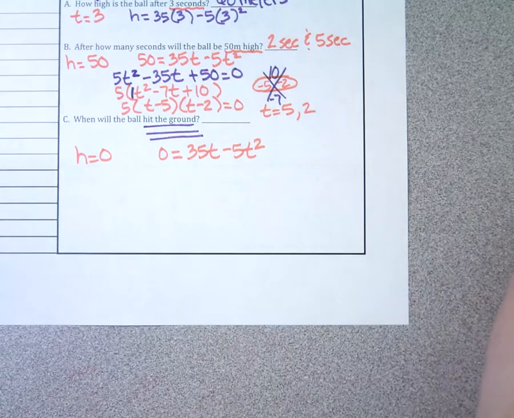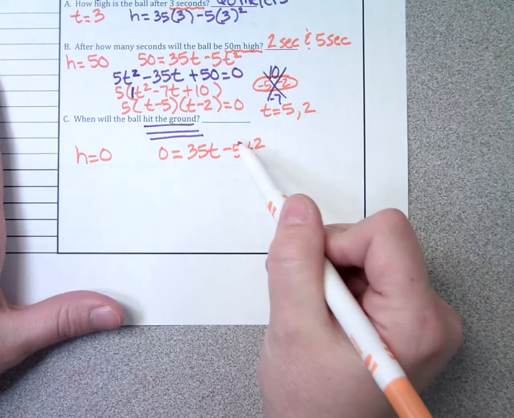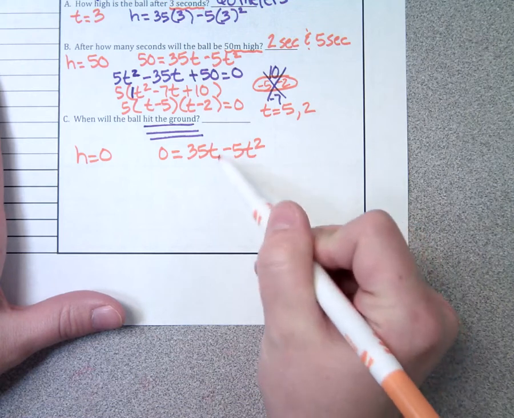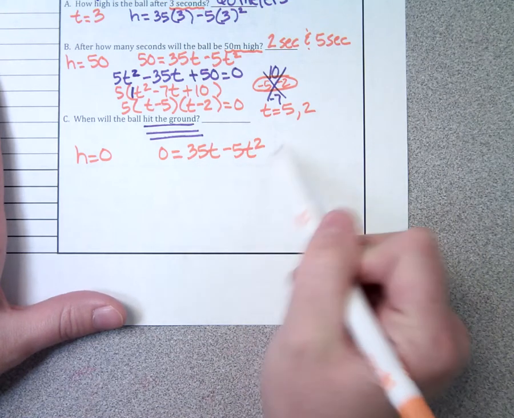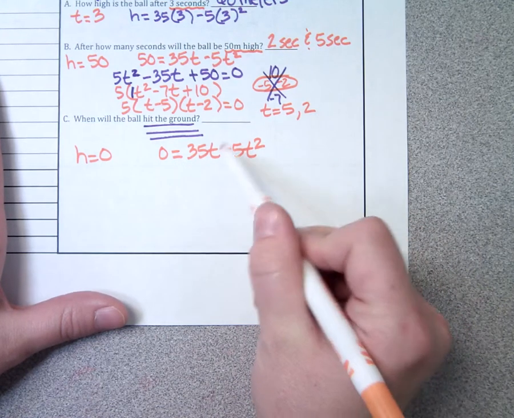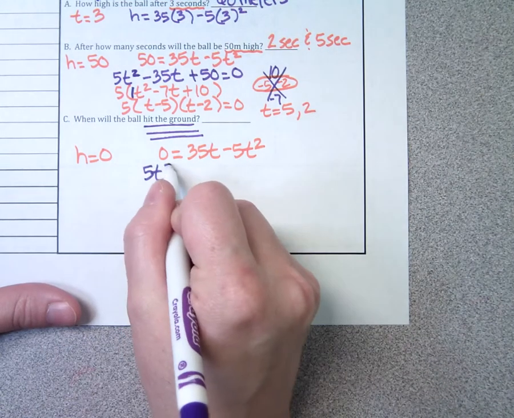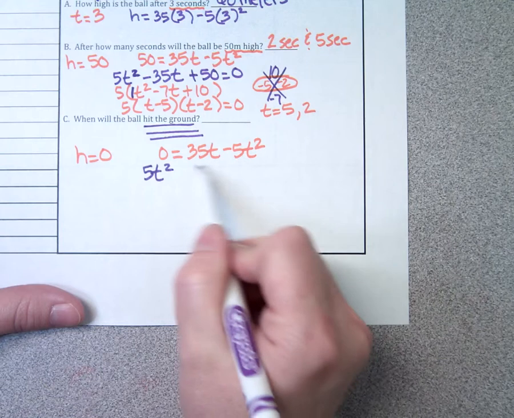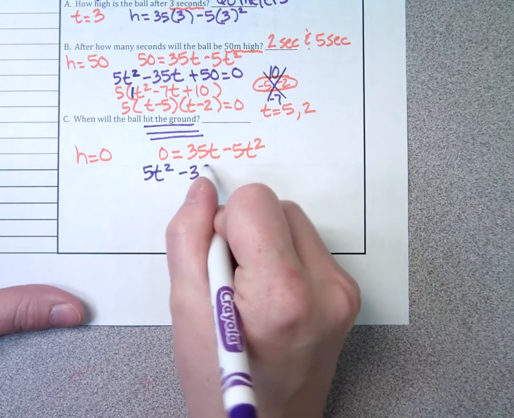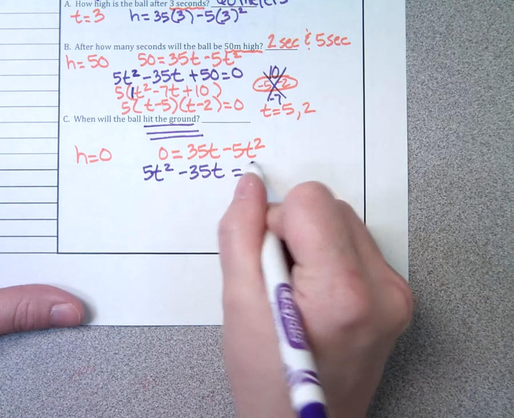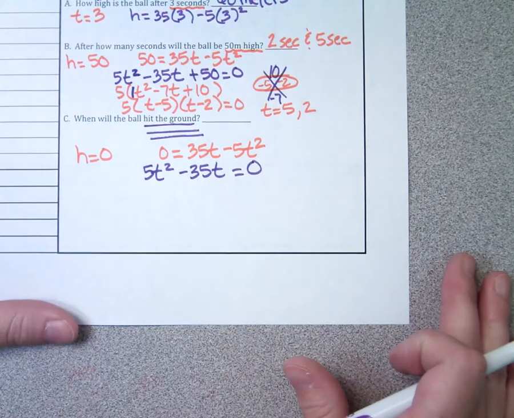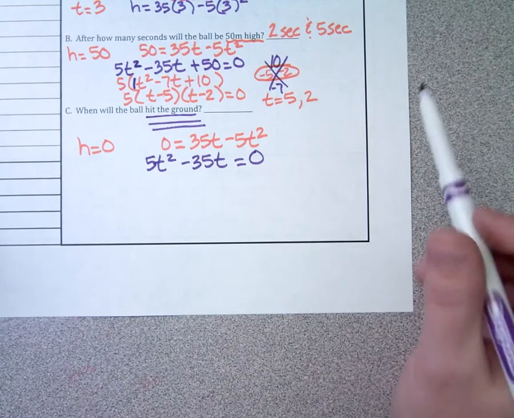You know what? I actually want to fix this. Because I want to factor it, I don't want to keep that being a negative. So let's go ahead and move this whole side. How would you move a minus 5t squared? Add it. So then it would be a positive 5t squared. How would you move the 35t? Subtract it. So now it would be a minus 35t. And then equals 0.